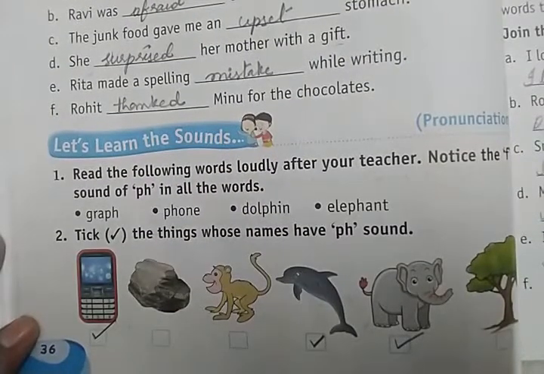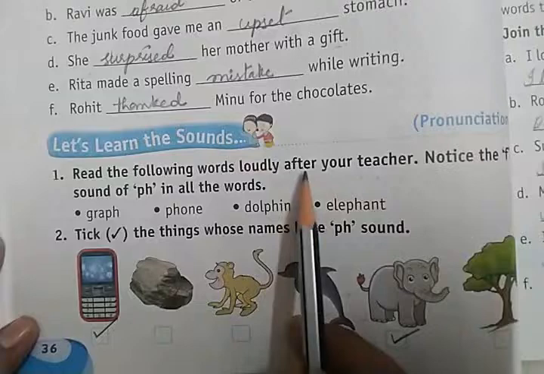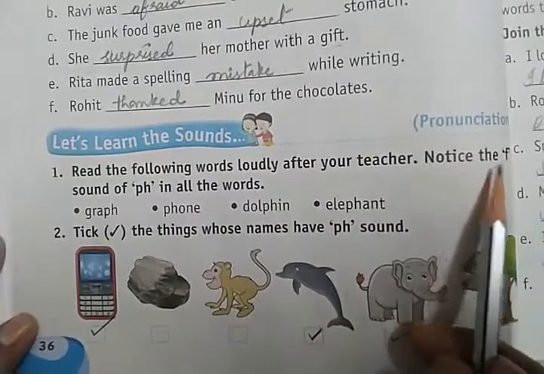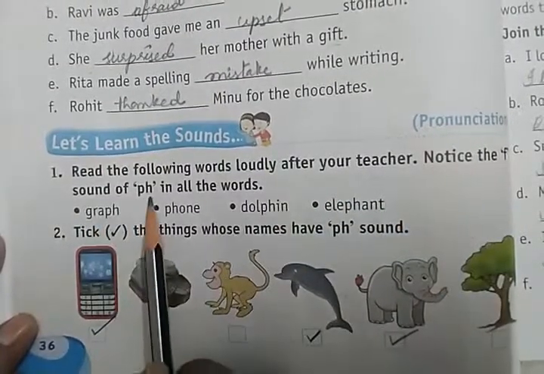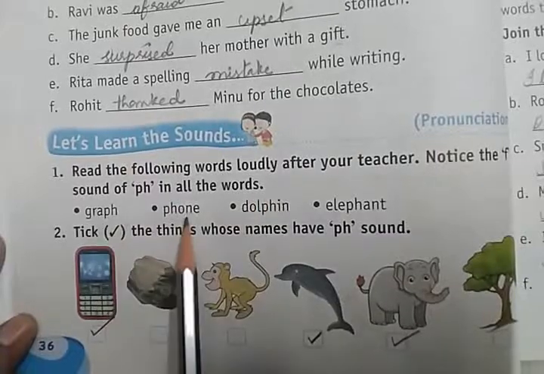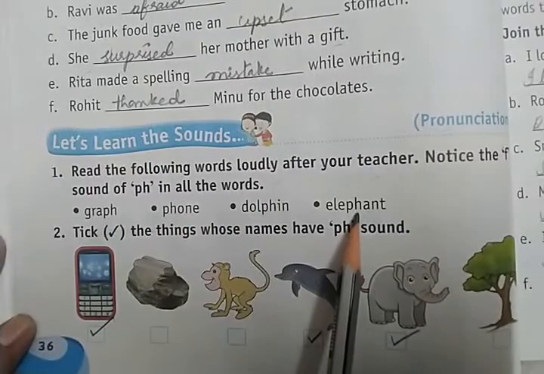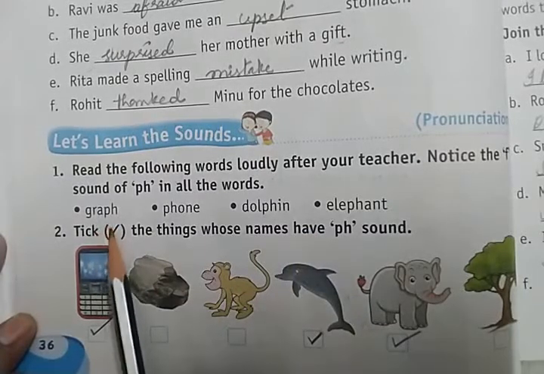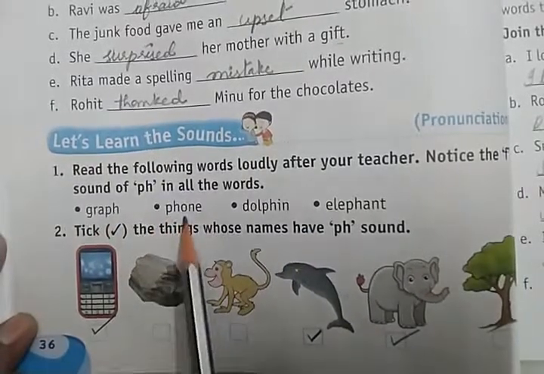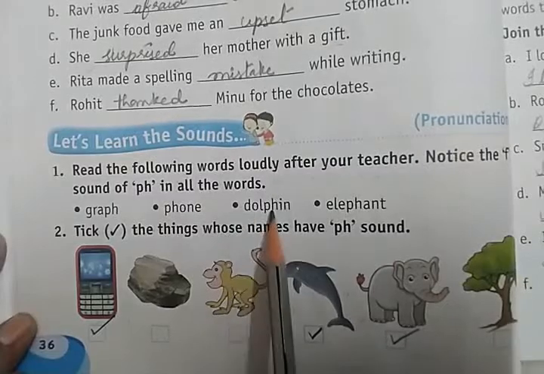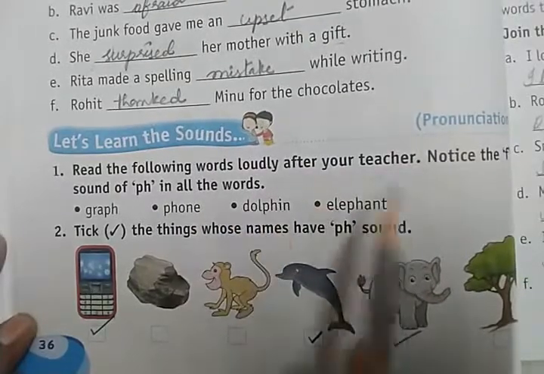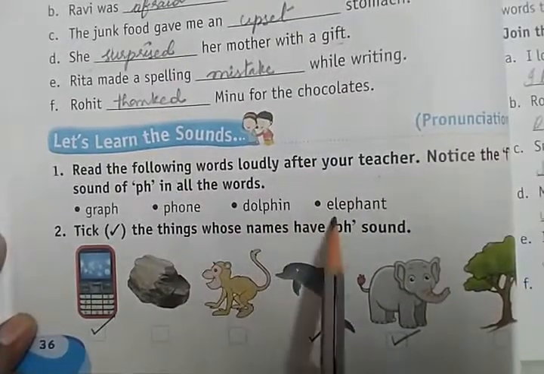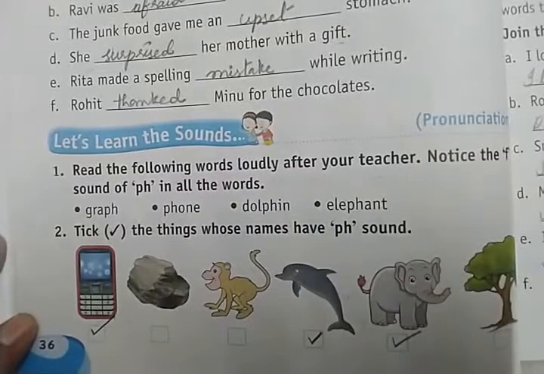Okay, all right. Let's learn the sounds. Read the following words after your teacher. Notice the F sound of PH in all the words: graph, phone, dolphin, and elephant. Hear the F sound. Graph, F sound. Phone, PH sound. Dolphin, fin, F sound. Elephant, first sound. So we have to get familiar with the sound of F and sound of PH.